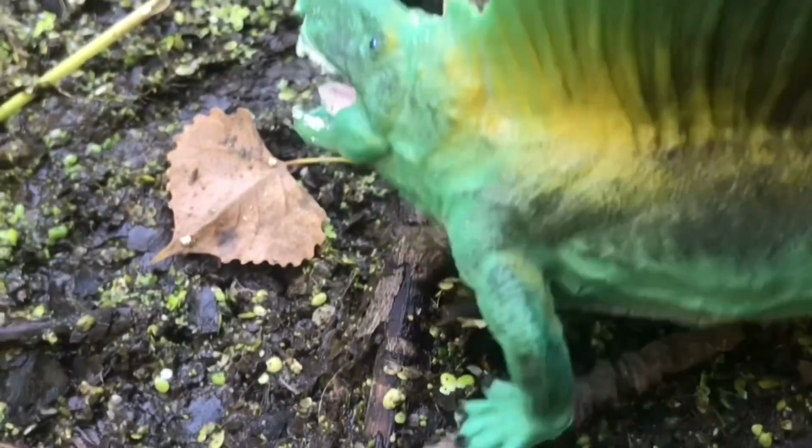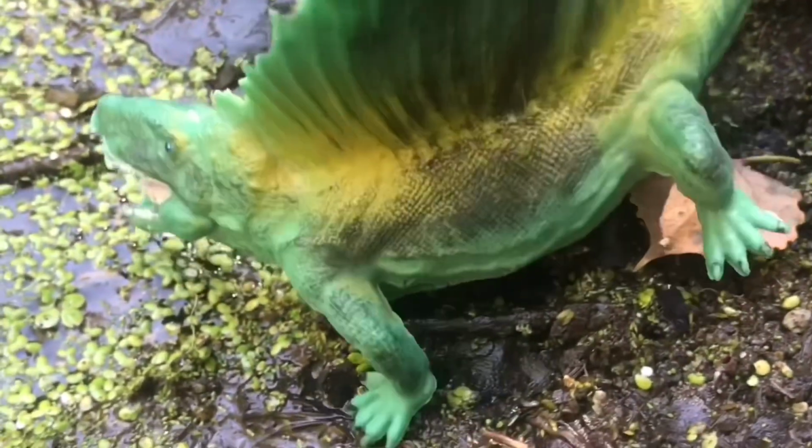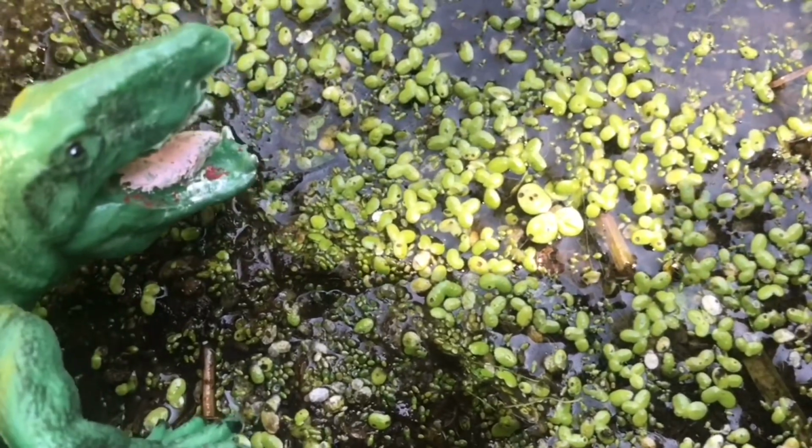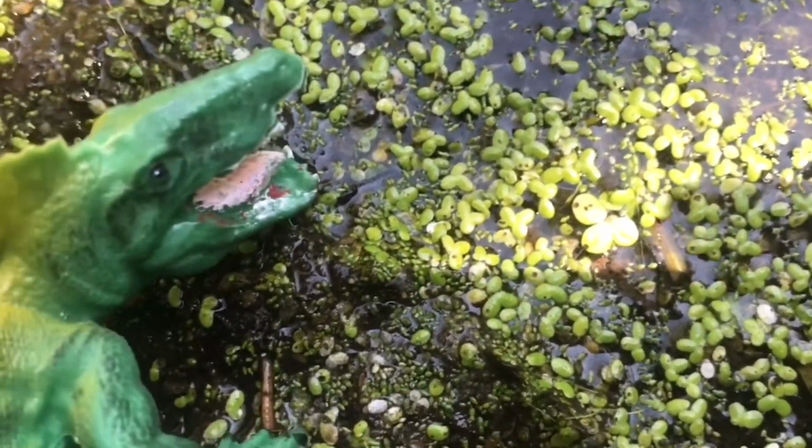Dimetrodon was a synapsid, the clade that eventually led to mammals, and Dimetrodon was part of the family Sphenacodontidae, which are carnivorous synapsids that possess various types of sails. This Dimetrodon has found its prey, Diplocaulus, a boomerang-shaped temnospondyl.